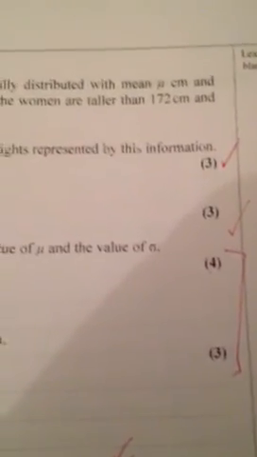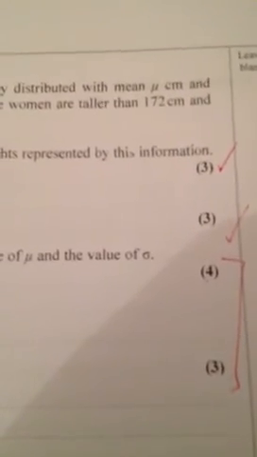3 marks. We'll stop there, we'll come to those 7 marks in a second. I hope that helped.